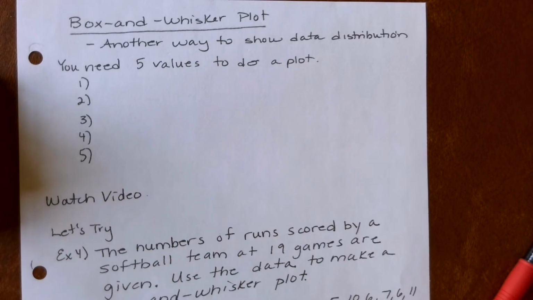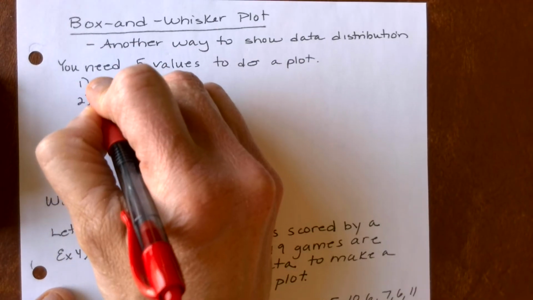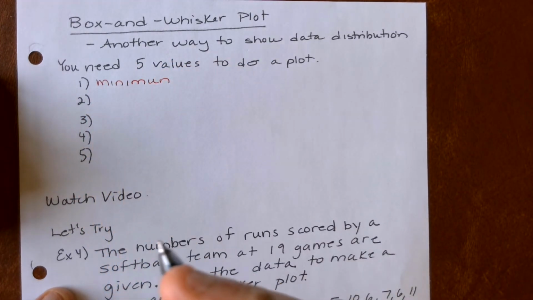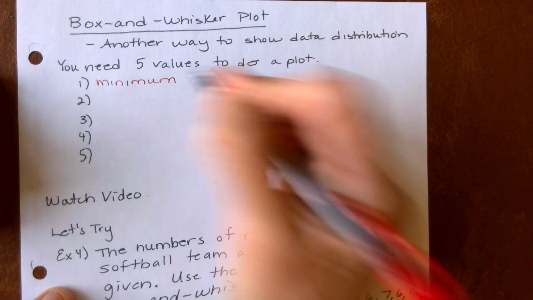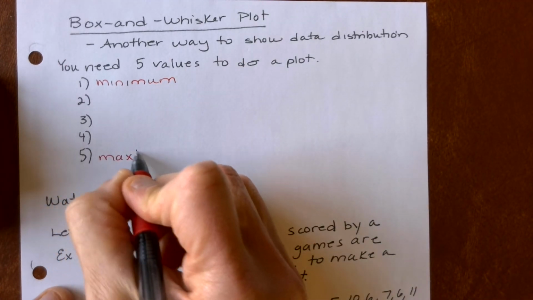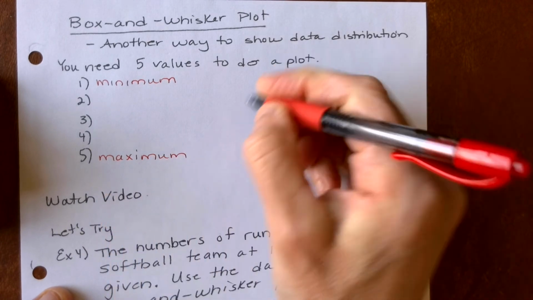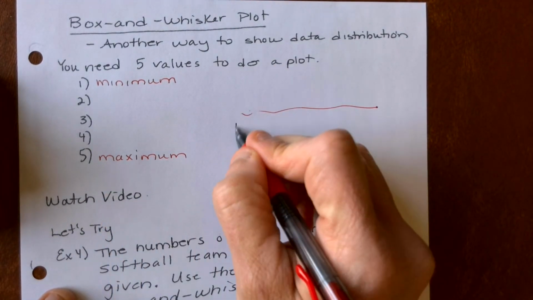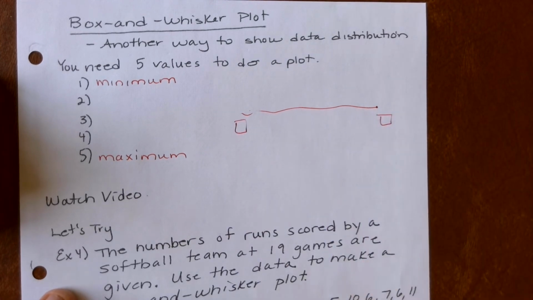Okay, there's 5 values you need to do a plot. You need the minimum value, which is easy enough to get, right? You just, hello, can I spell? There we go. And you need the maximum. So those two are pretty easy, right? You just write them from lowest order. You write them all out, smallest to biggest, and you got the smallest number, you got the biggest number.